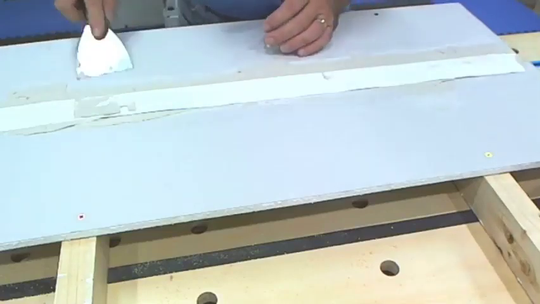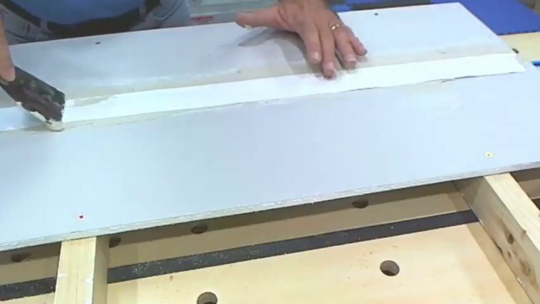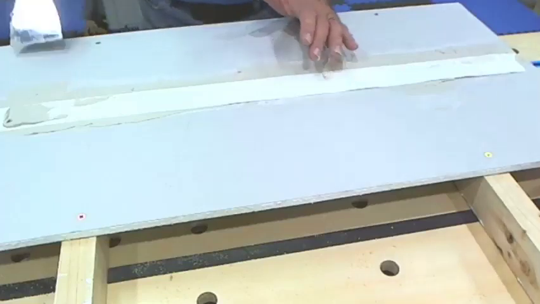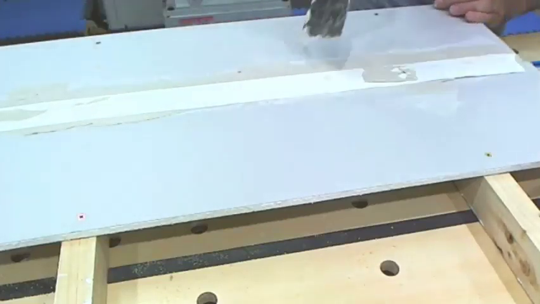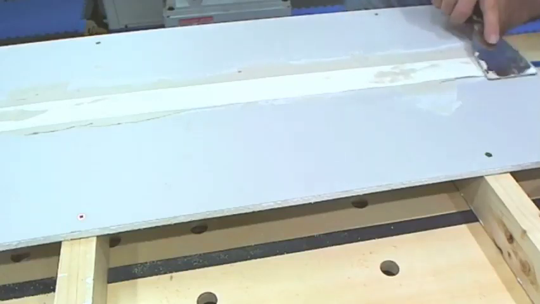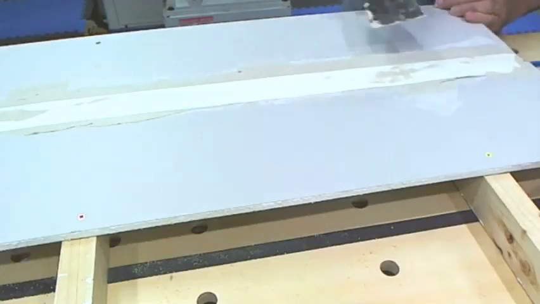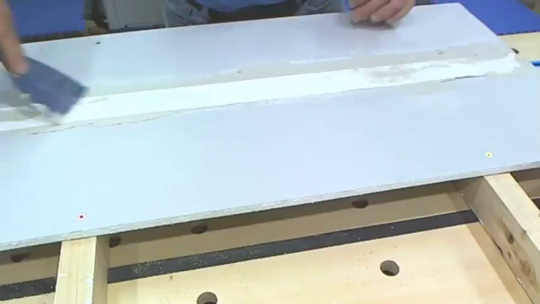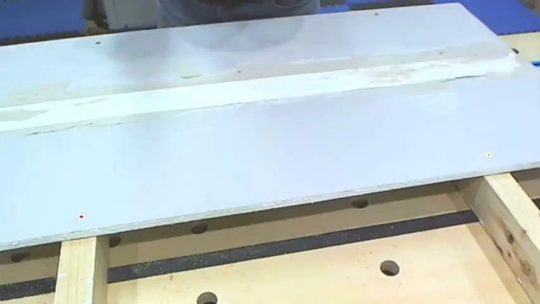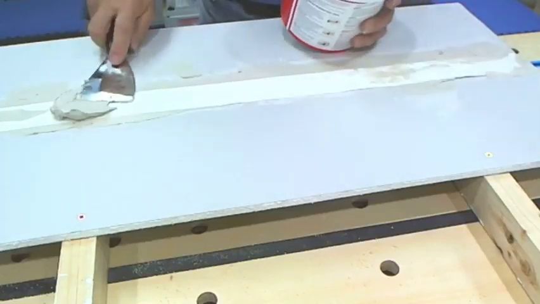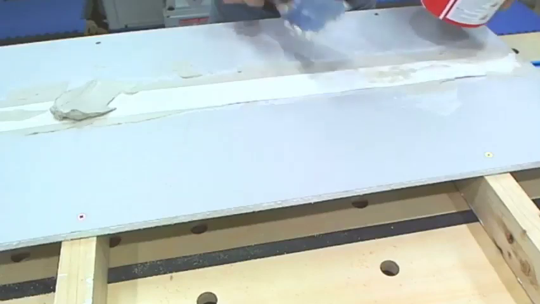Beautiful. We're going to put some compound over the top as well. Now if you see any bubbles forming, it's no good. You've got to cut them out. We're going to put some more goo over the top.